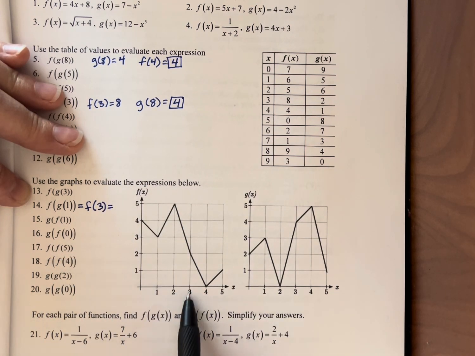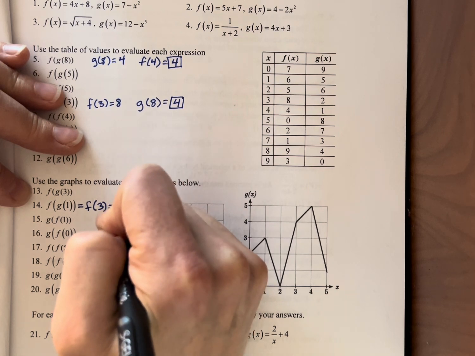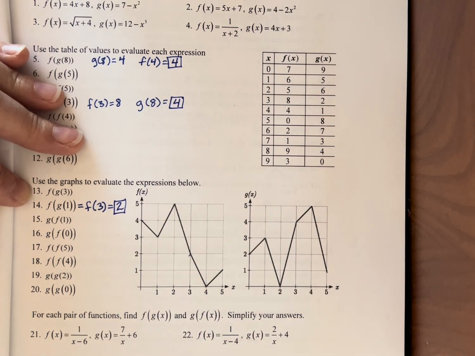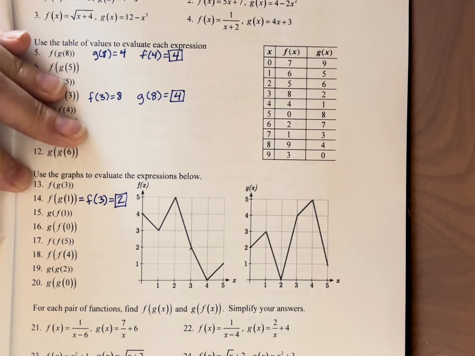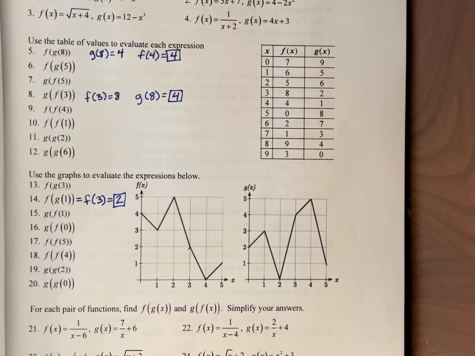Well, f of 3 is 2, because that's the height of the line when x is 3. So input is 3, output 2. The input's always in parentheses.